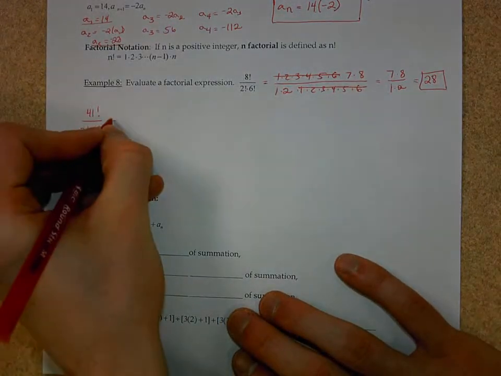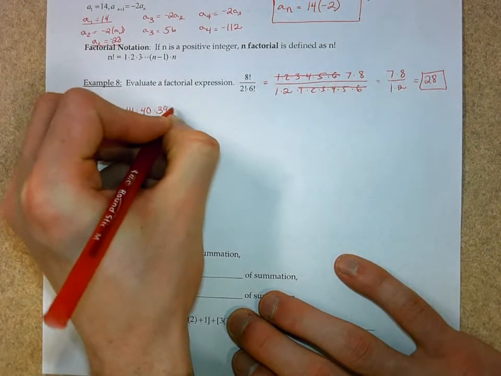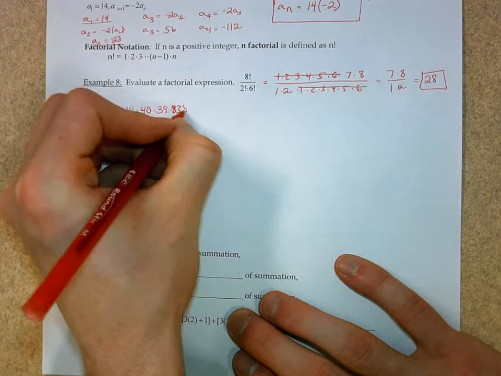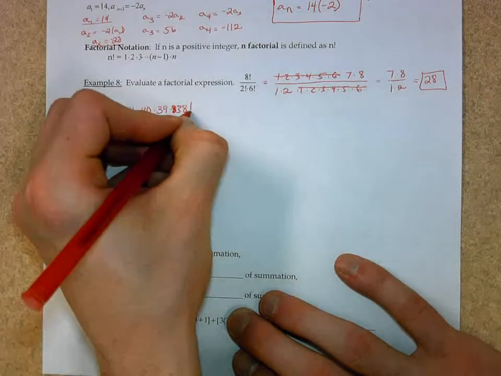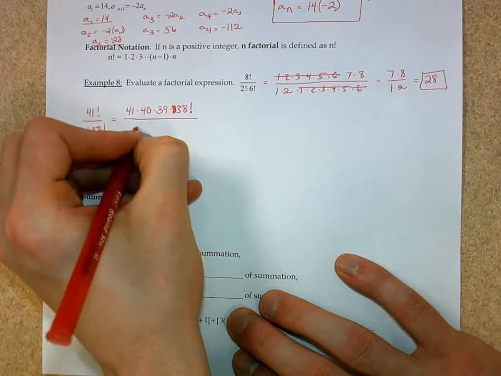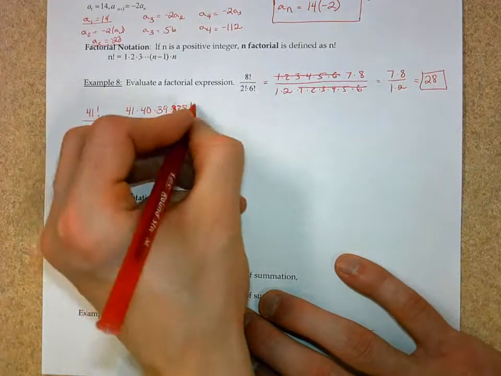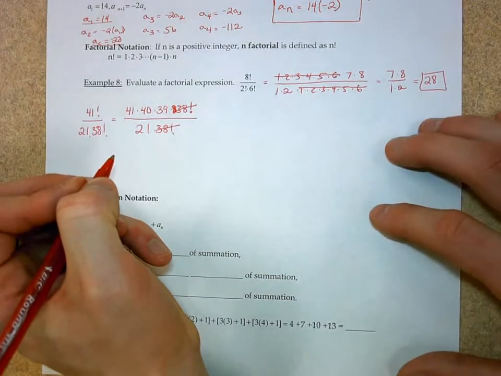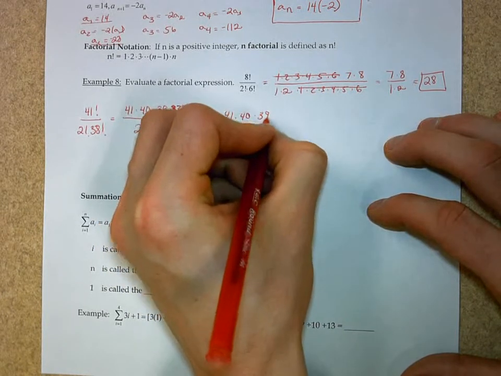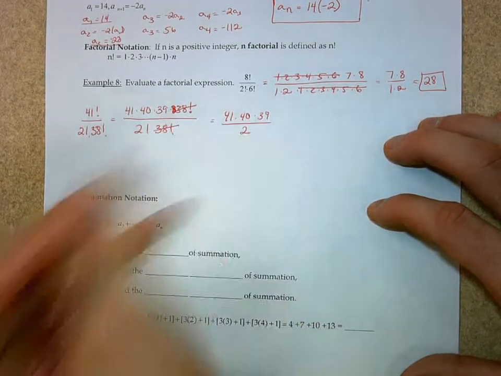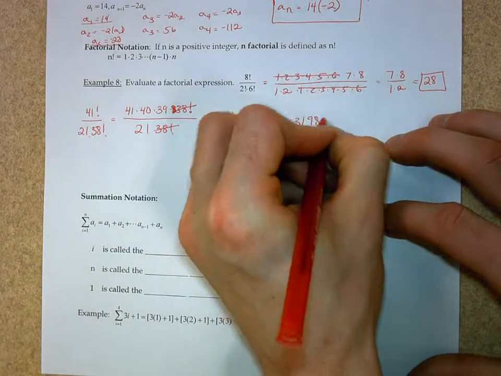In the numerator, my 41 factorial is 41 times 40 times 39 times 38 times 37 times 36 times 35, all the way down. So let's just write that as 41 times 40 times 39 times 38 factorial in the numerator over 2 factorial 38 factorial. Now both my 38 factorials cancel out, and I'm left with 41 times 40 times 39 over 2 factorial, which is 2. And that ends up being 31,980.